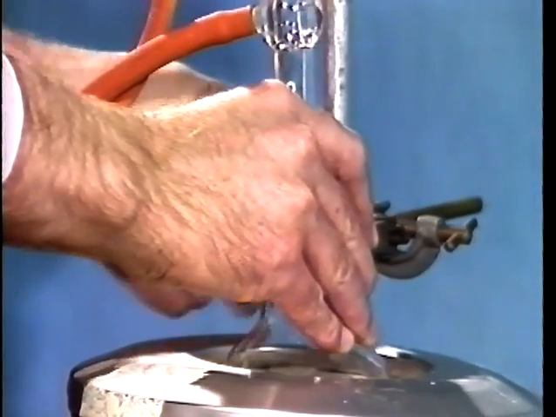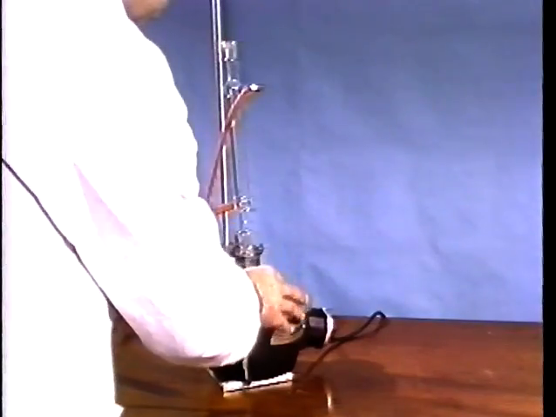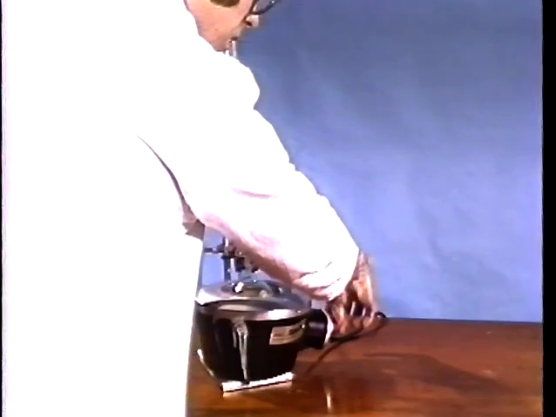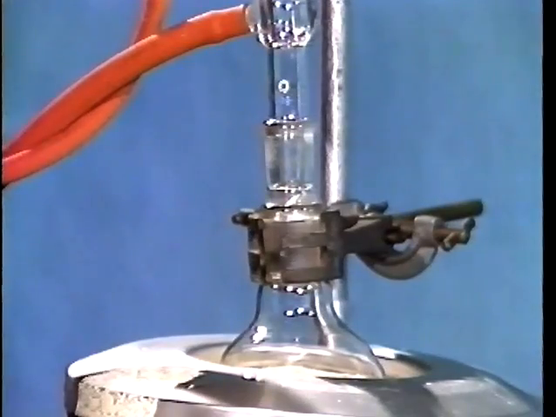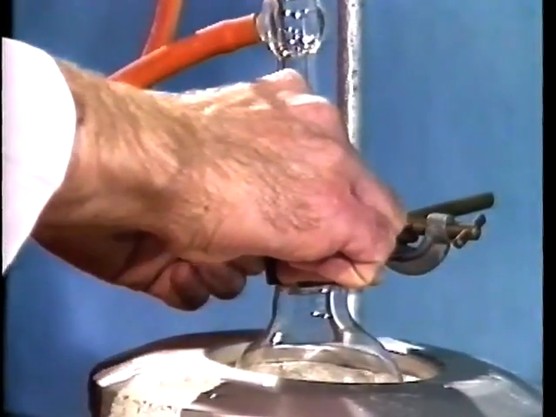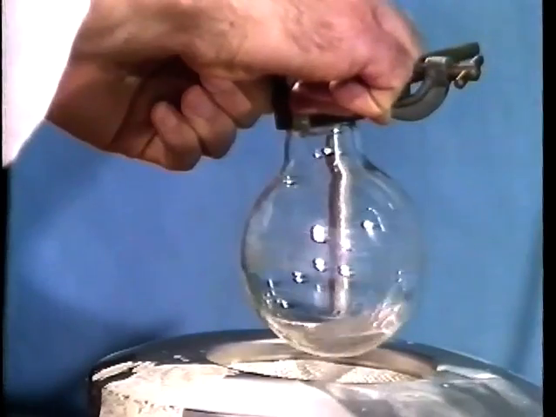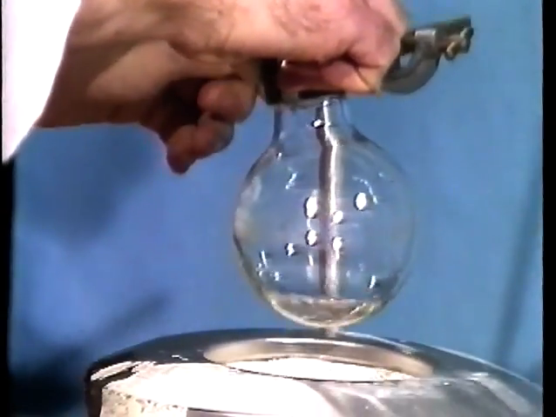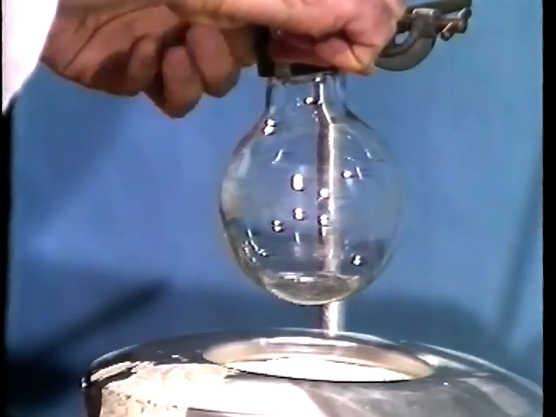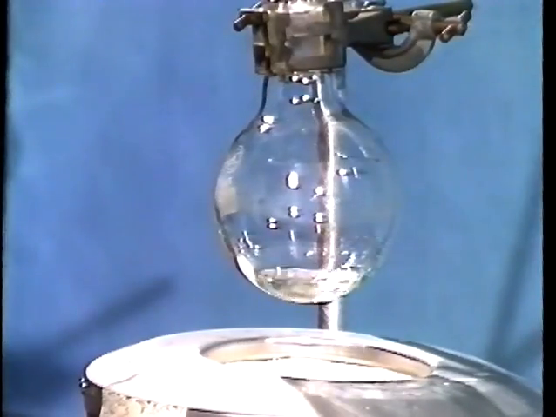And bring this solution to the boil. To the boiling solution, you can see here the solvent is dripping from the bottom of the condenser.